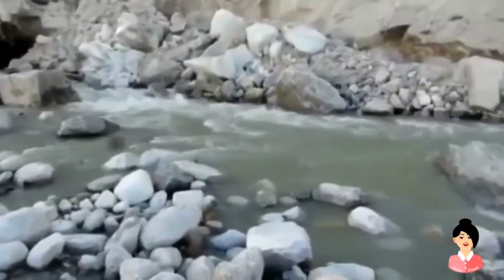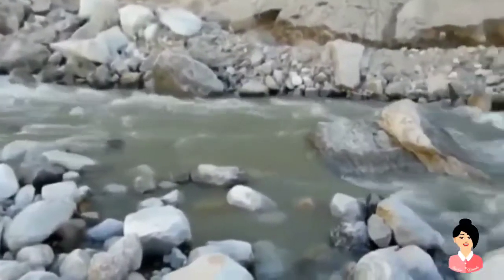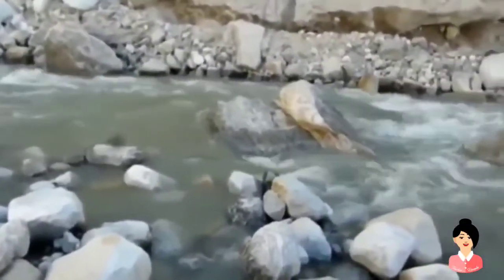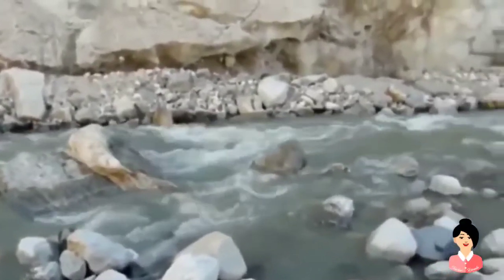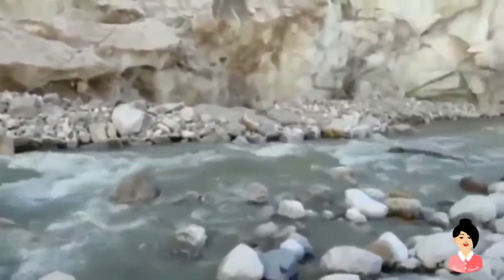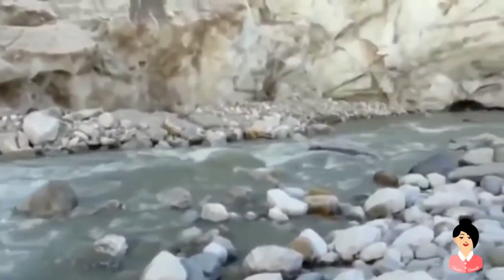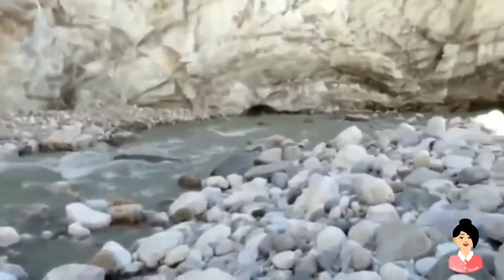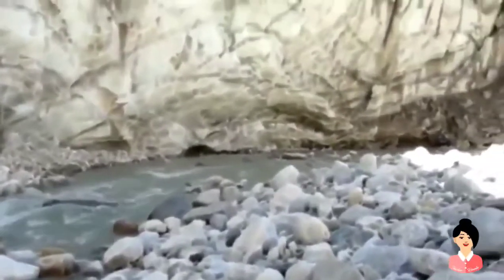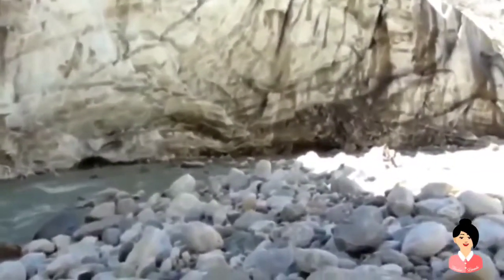My dear children, this is for your knowledge. Ganga River starts from Gangotri Glacier of Western Himalayas, that is in the state of Uttarakhand. This is the beautiful mouth of Ganga River.